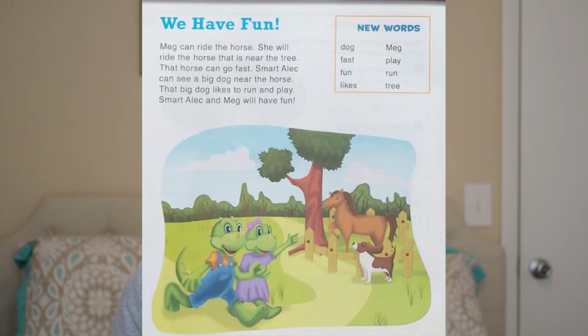Alright, so we're going to start our second story. So make sure you leave some space. Maybe draw a line underneath all the work you just did. Draw a straight line under all your answers, because now we're going to have some new answers for a different story. Alright, this story is called We Have Fun.